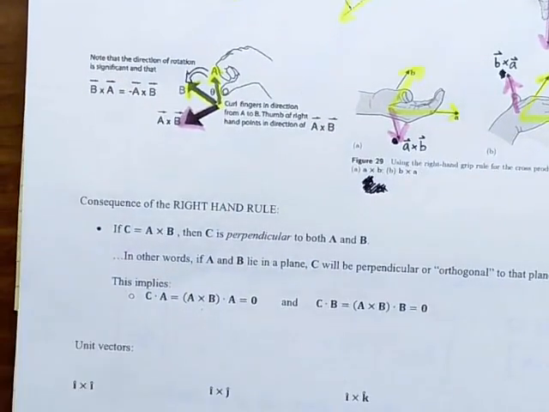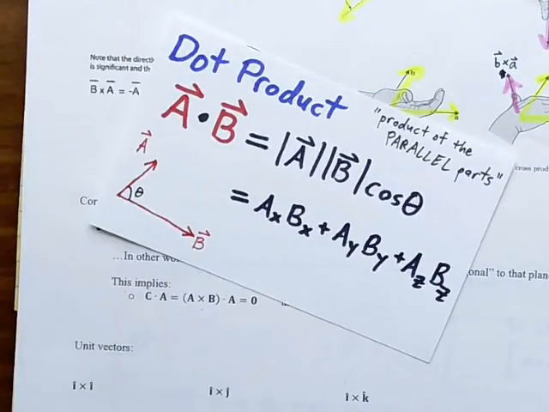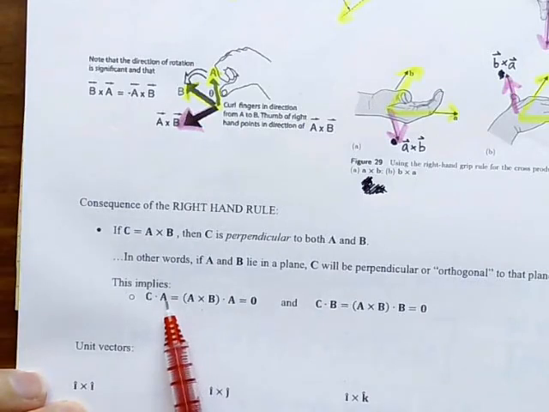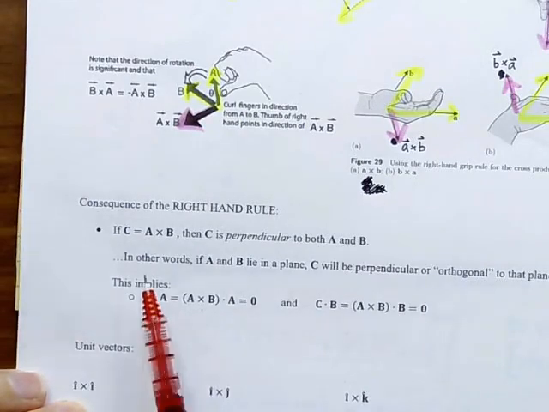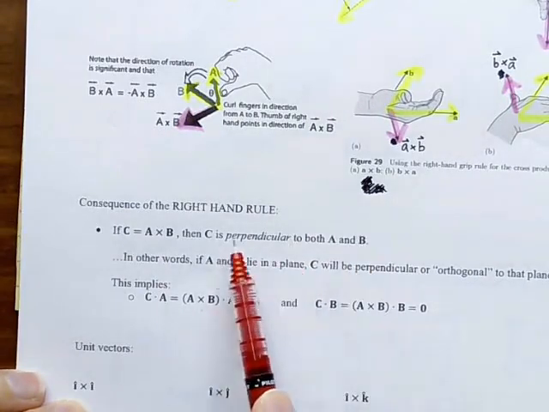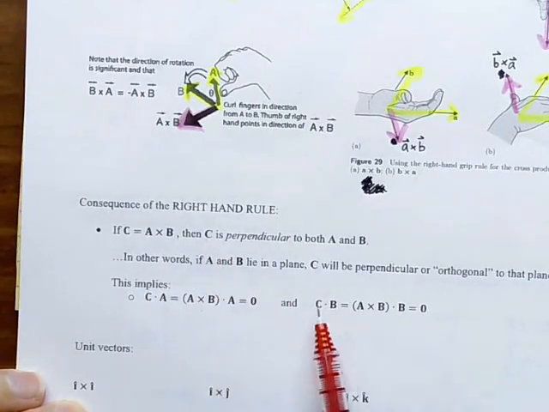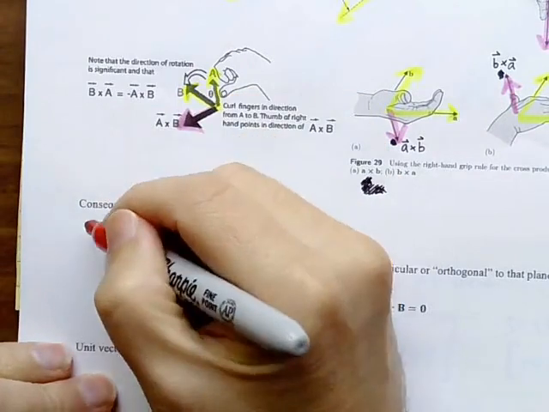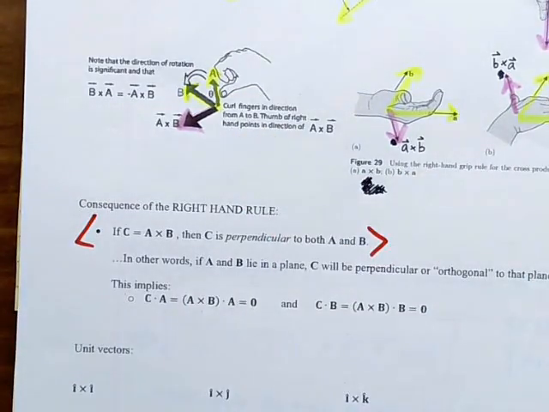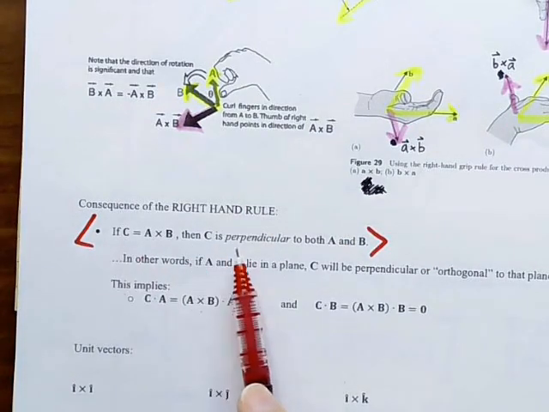And based on our knowledge of the dot product, the product of the parallel parts, if A is perpendicular to C, which was A cross B, then C dot A will be 0. And if B is also perpendicular to C, then C dot B will be 0. This is an essential property, an essential consequence of cross products. The new vector we get is perpendicular to the original two vectors.